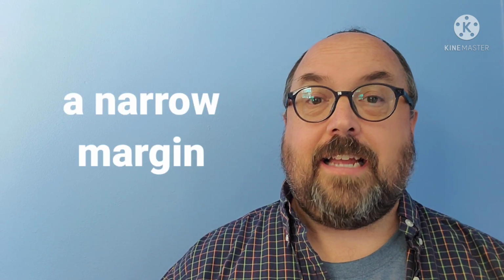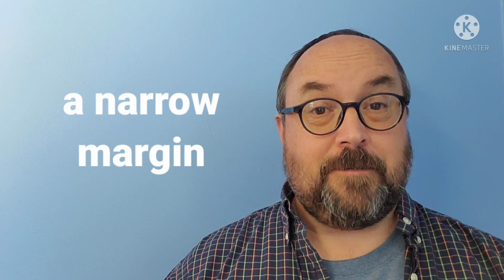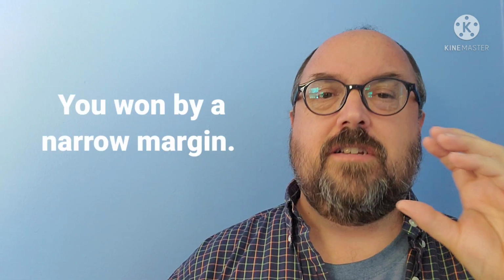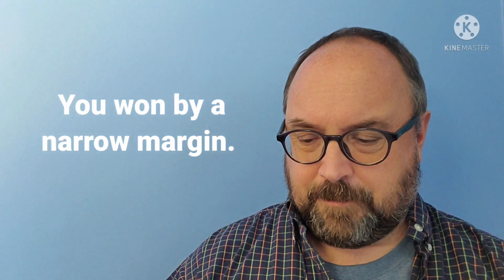The opposite to that is word number 8, or phrase 8, a narrow margin. So if you win by a narrow margin, it means you win by very few votes. For example, say 502 to 498 votes. Just 4 votes is the difference. So that's a narrow margin.